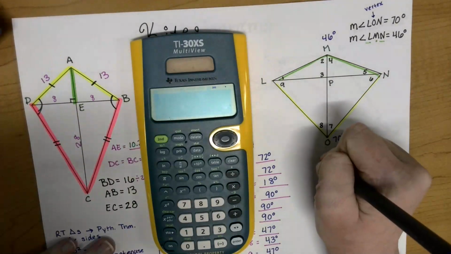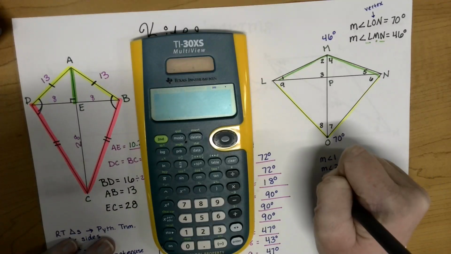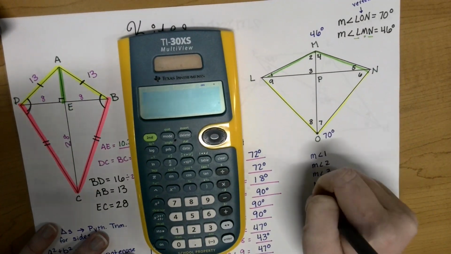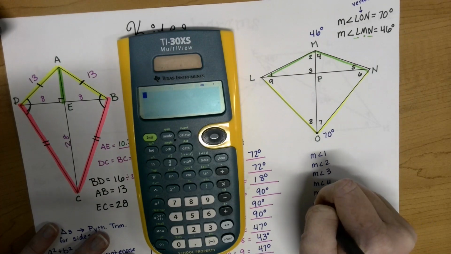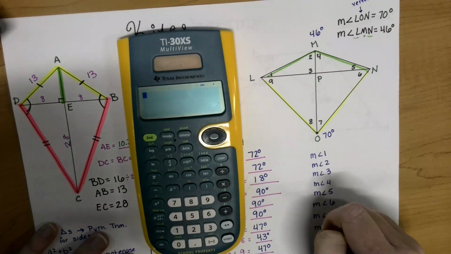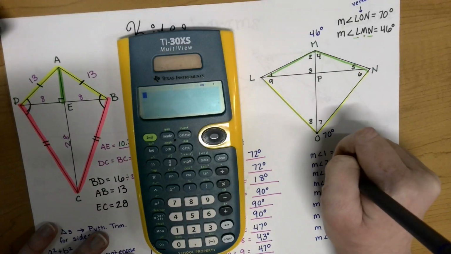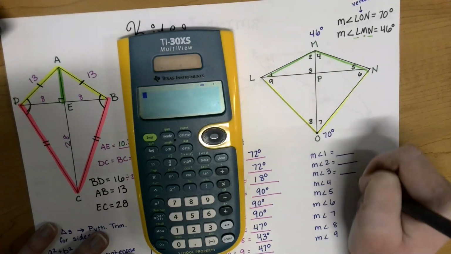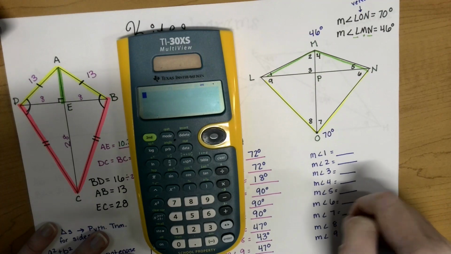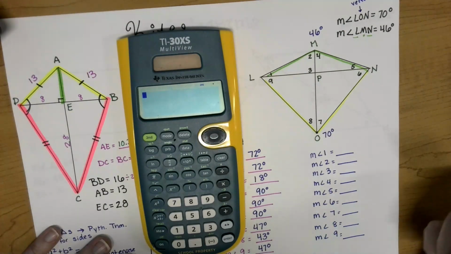Okay, and we are looking for the measures of angle 1, 2, 3, 4, 5, 6, 7, 8, and 9. And part of me is like, I should have written this so you didn't have to watch me write this part, but that's okay. We're okay. All right.